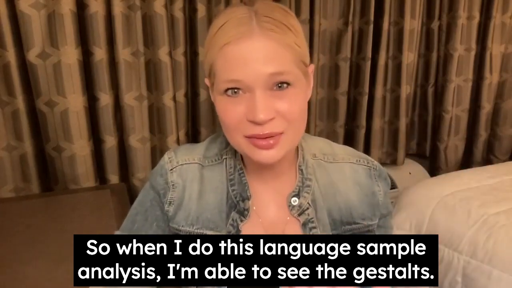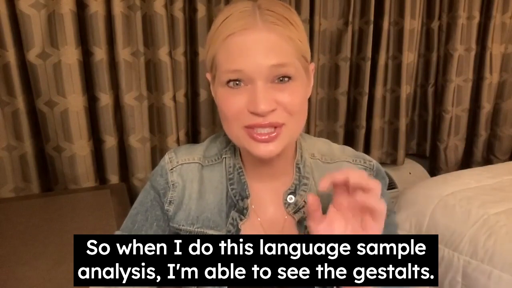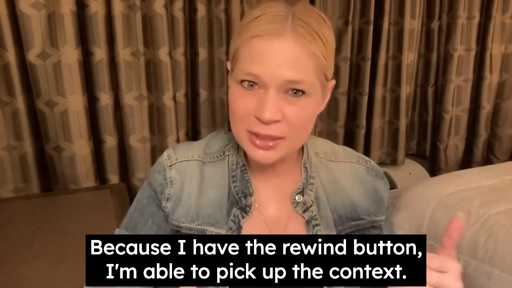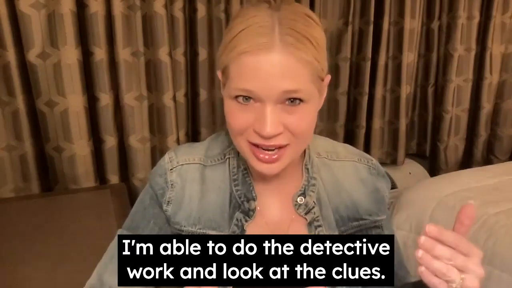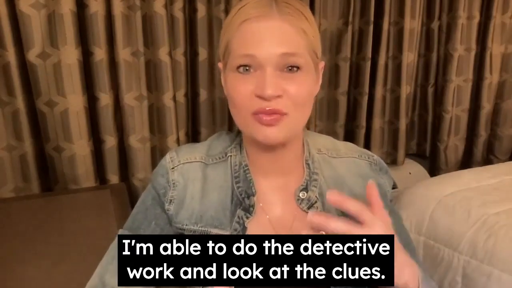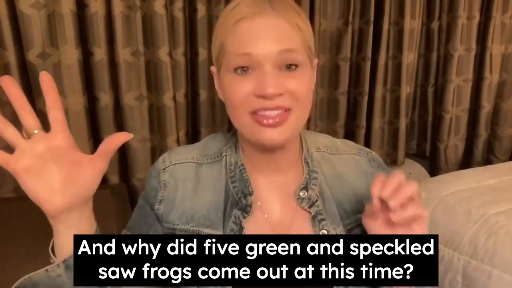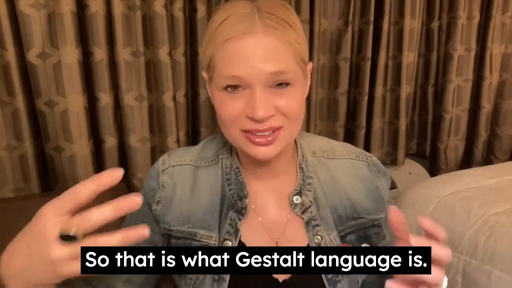So when I do this language sample analysis, I'm able to see the gestalts because I have the rewind button. I'm able to pick up the context. I'm able to do the detective work and look at the clues. And why did 5 green and speckled frogs come out at this time? This is the connection. So that is what Gestalt language is.